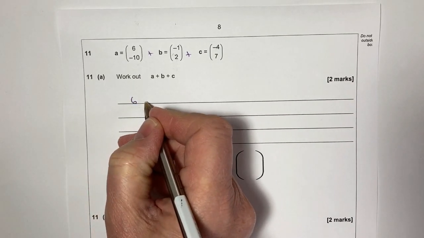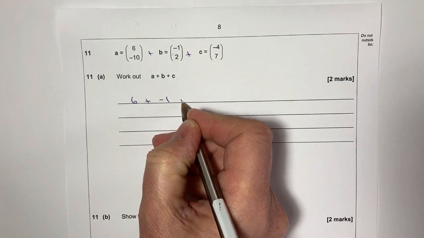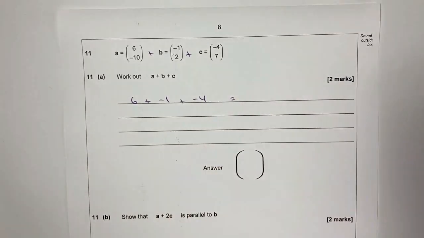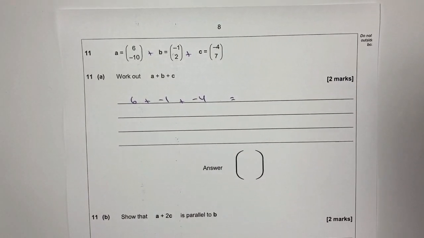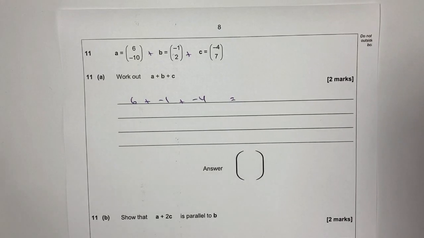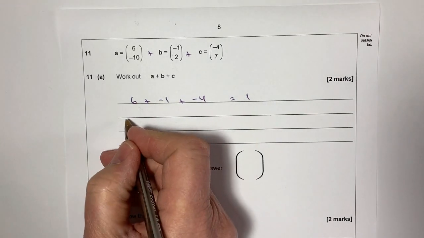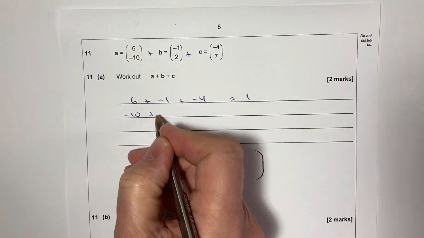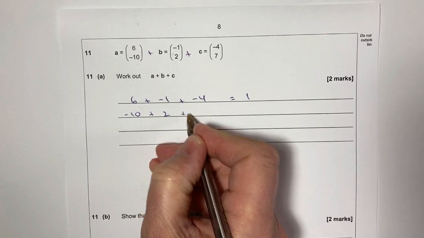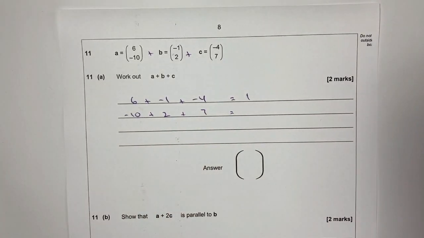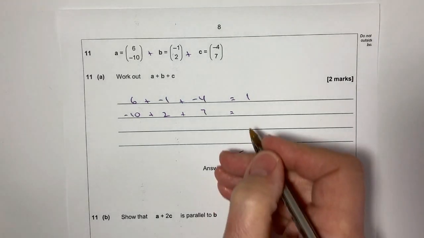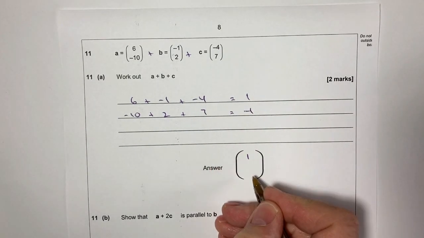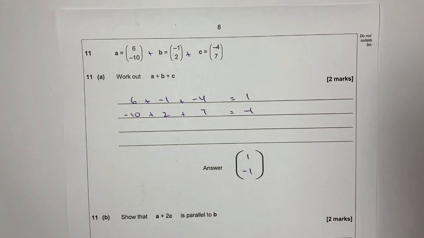So 6 minus 1 minus 4 is going to be 1. Then the second line is minus 10 plus 2 plus 7, which is going to be minus 1. So the answer is 1 over minus 1. That's it for that question. It's only a couple of marks.